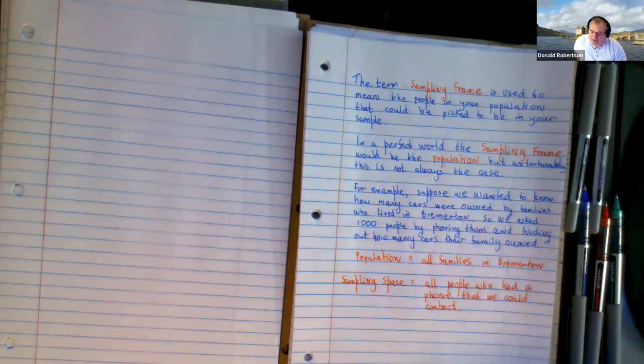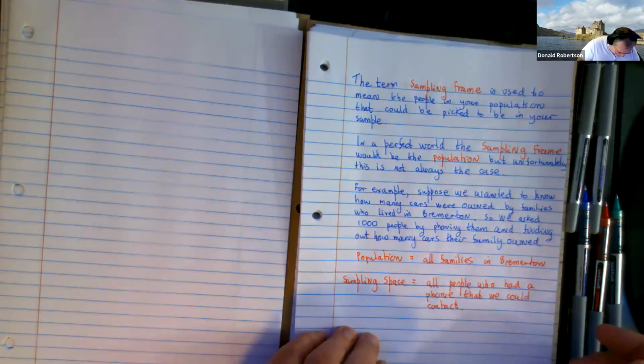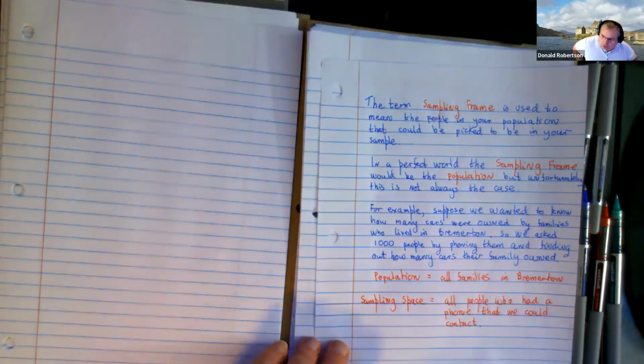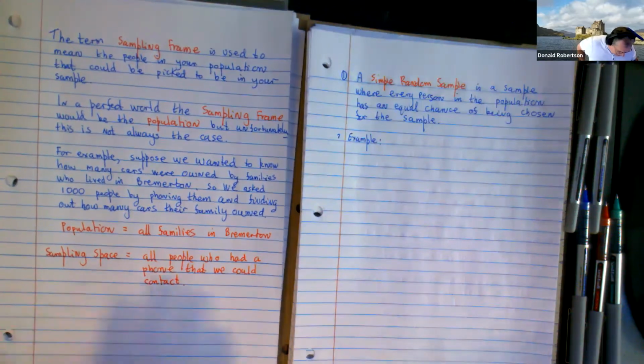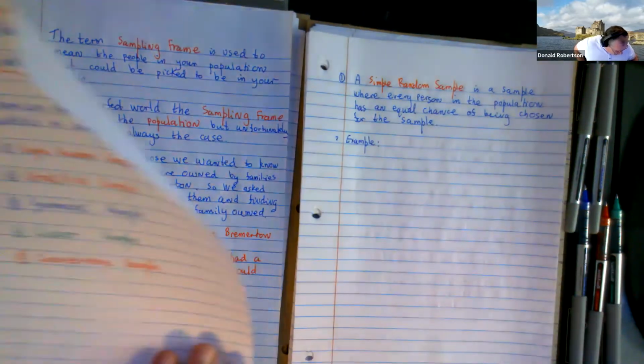Probably. Do you see how my estimate is going to be distorted because of that? So if you have a sampling frame that isn't the population, you have to be aware that it could cause problems. Your data might not be as good as it could be. Now, let's return to our list of 5.